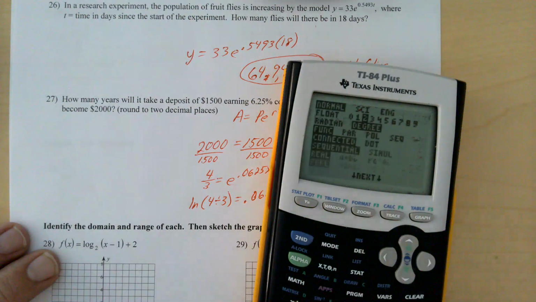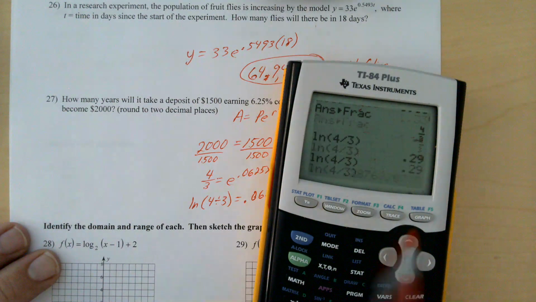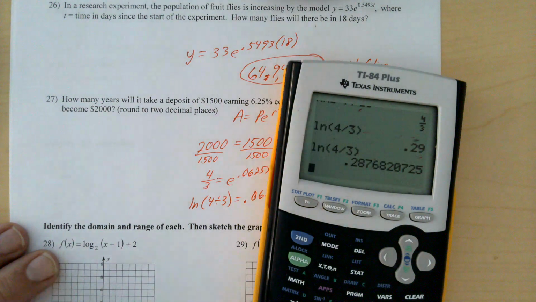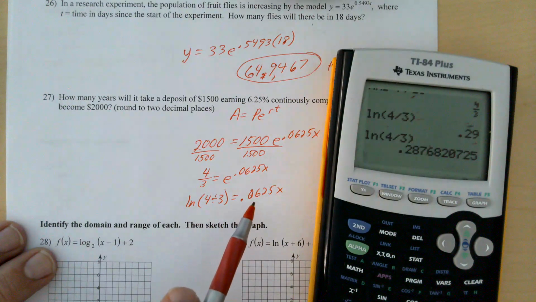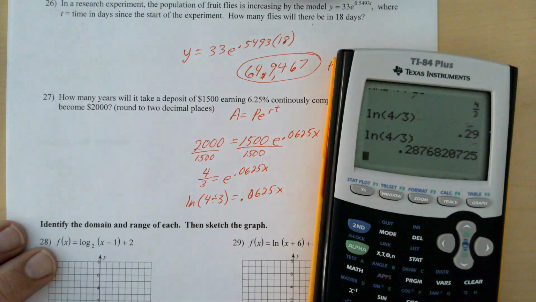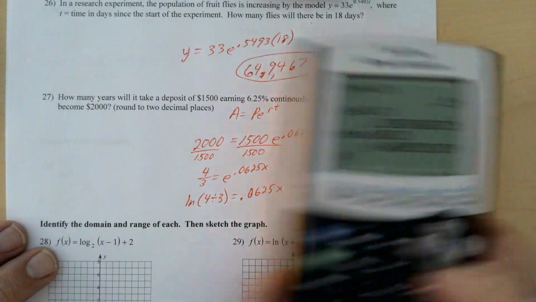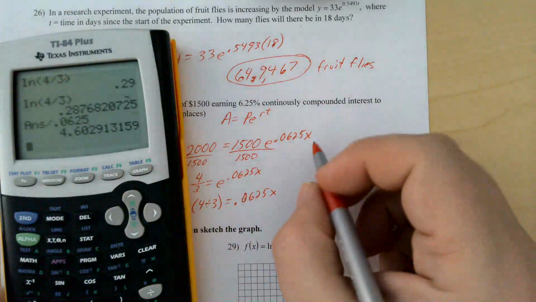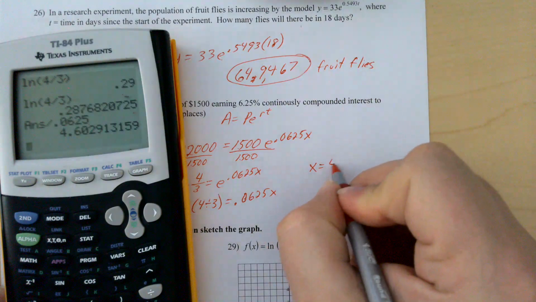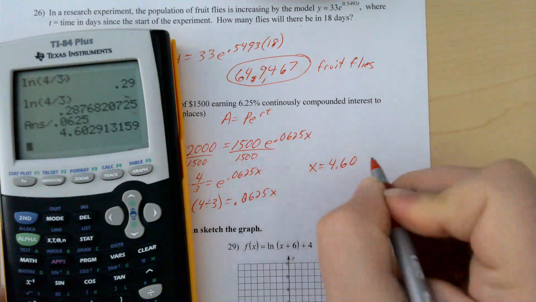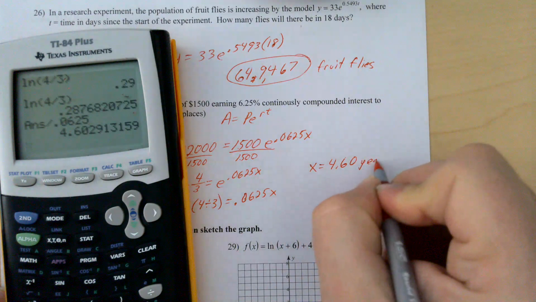I get that decimal, and let me change my float. I wanted to show you that this is actually an irrational number. It's a big, long decimal answer. So I keep that on my calculator. And then I divide by 0.0625. I divide by the rate. And you're going to see my $1,500 can turn into 2,000 after 4.6 and it stays going years.